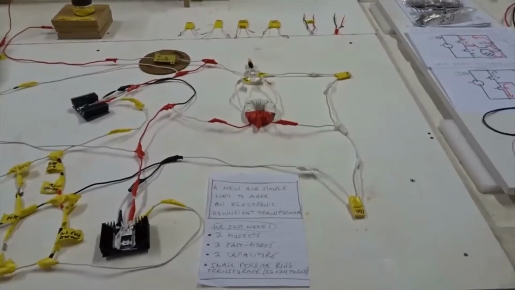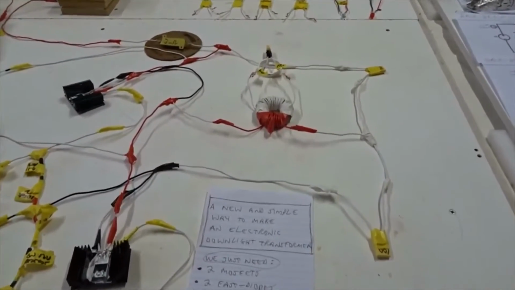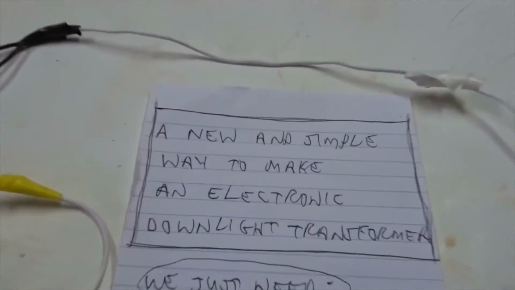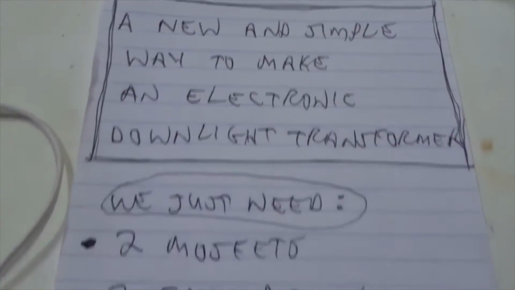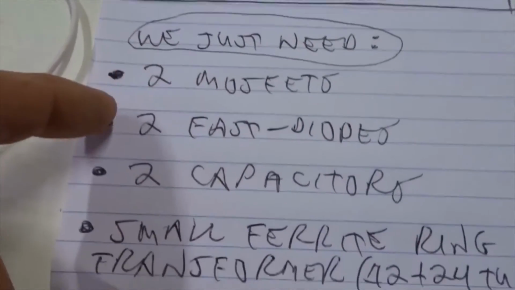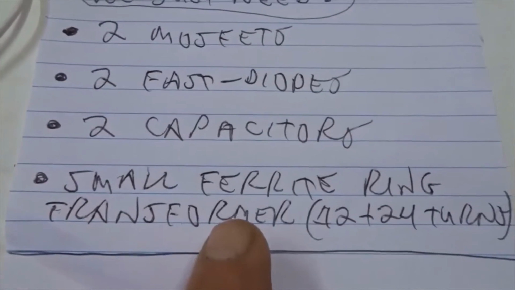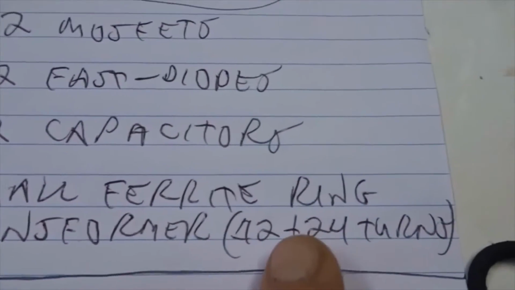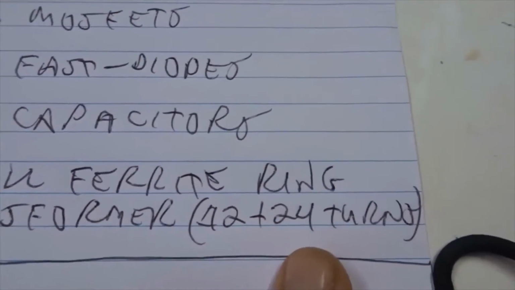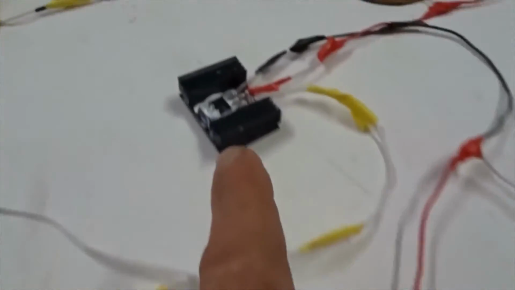Today I'm going to show you a new and simple way to make an electronic downlight transformer. We just need two MOSFETs, two fast diodes, two capacitors, and a small ferrite ring transformer wrapped with 12 primary or 24 secondary turns. Here are two MOSFETs, very cheap, on heat sinks.